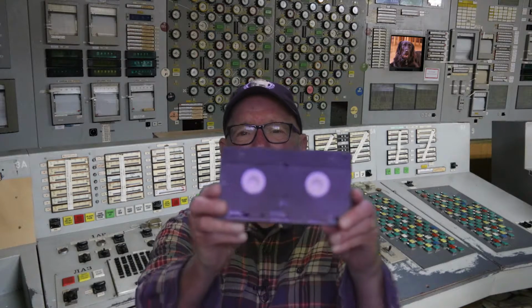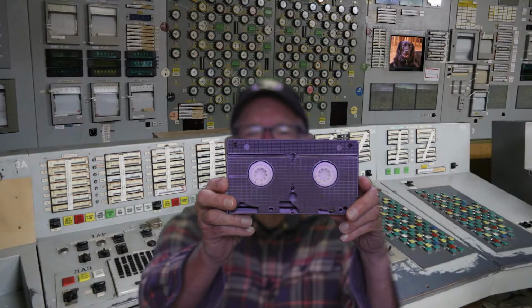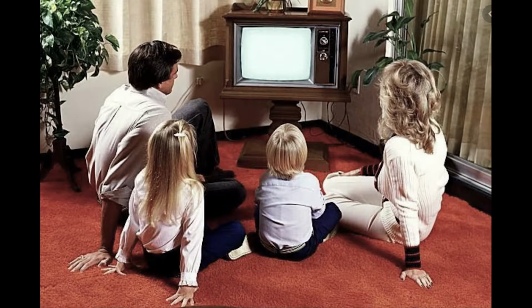First, the watching part. Does anyone know what this is? If you guessed VHS tape, you were right. These things ruled the video world for almost 20 years. If we looked at them now, we'd say that the quality was not very good, but we were watching them on small TVs from across the room, so it looked pretty good and we were happy.